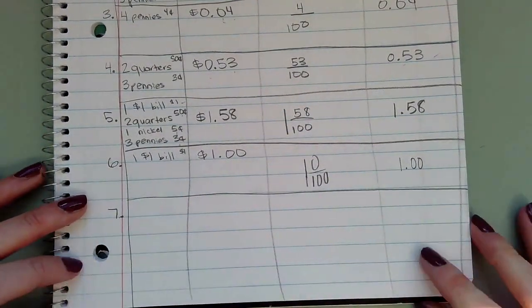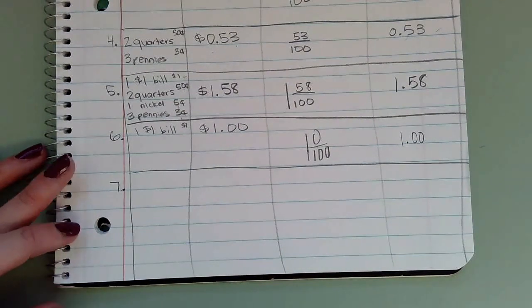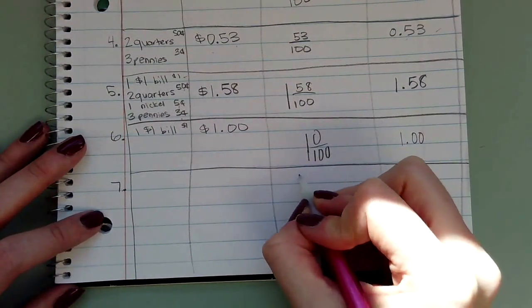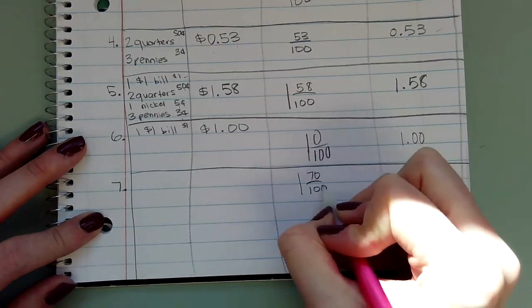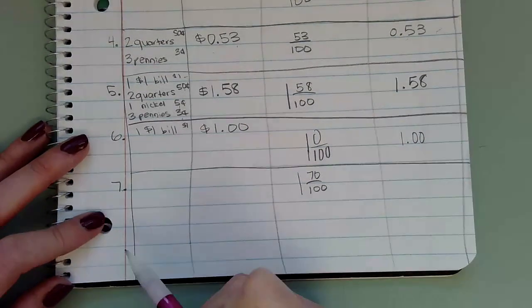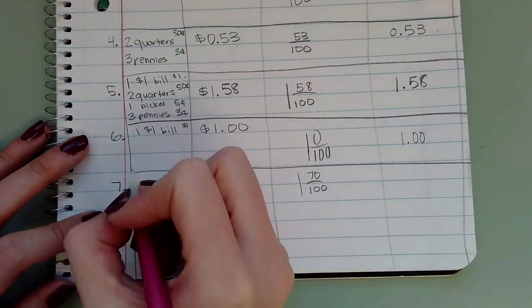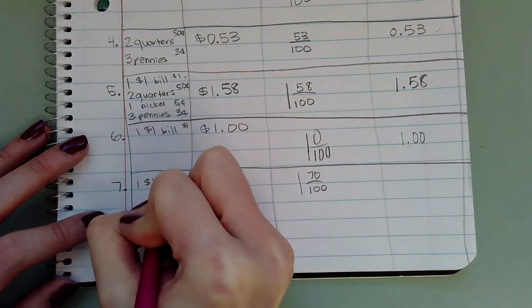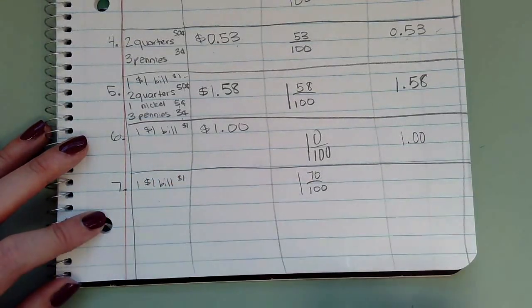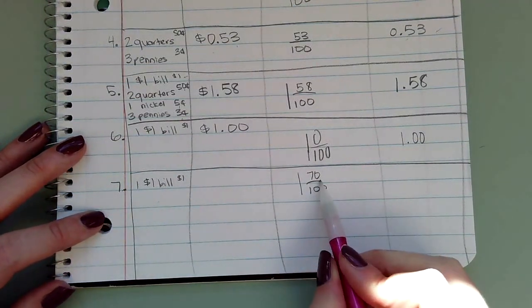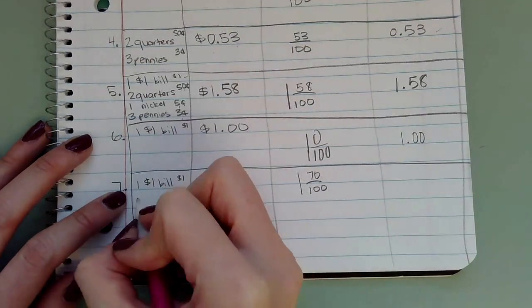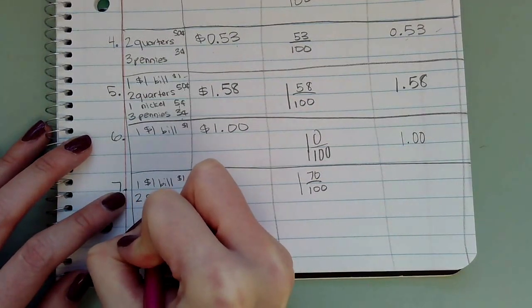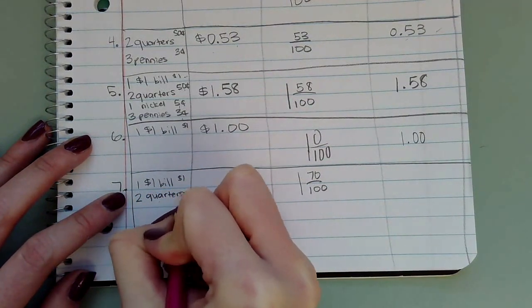Number 7, we are given a fraction. The fraction we're given is a mixed number of 1 70 hundredths. Start over at our coins. So we have a $1 bill. That's $1. So we'll have 70 cents to get there with the least amount of coins. Let's start with quarters. 2 quarters would be 50 cents.